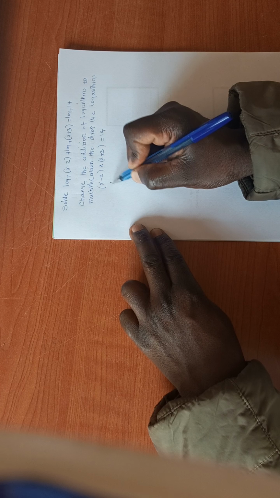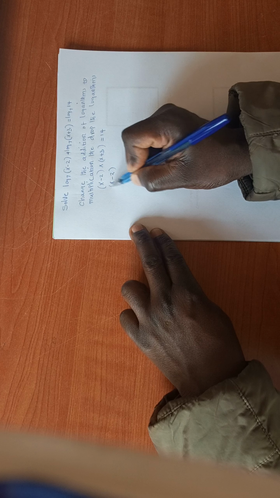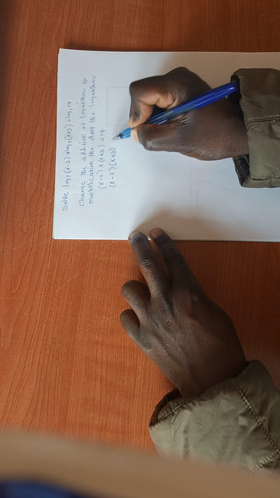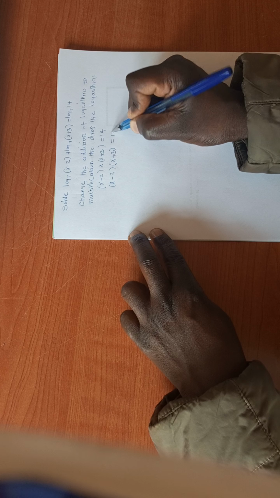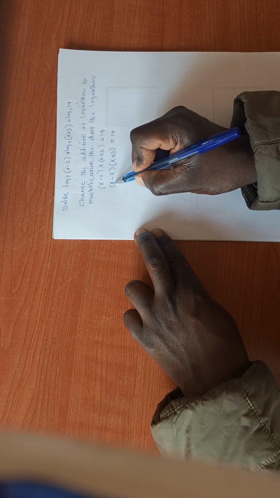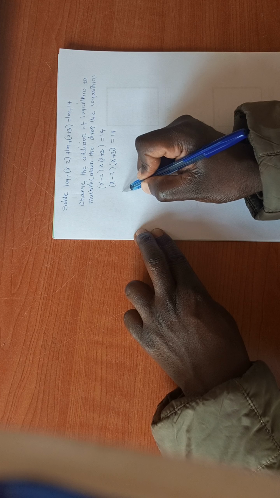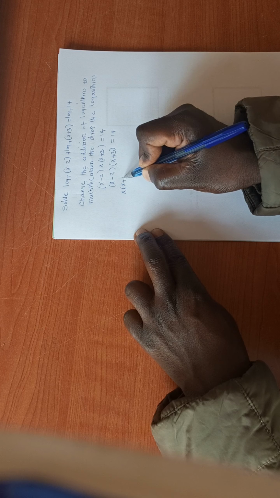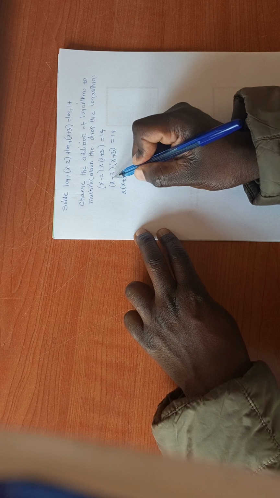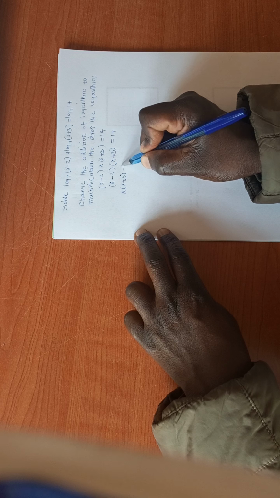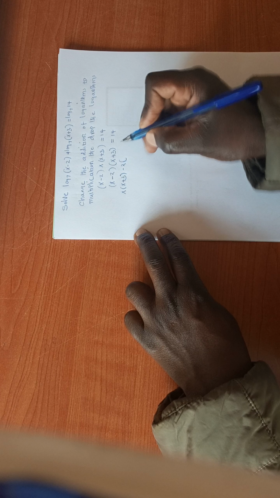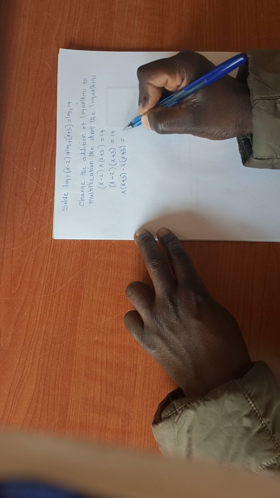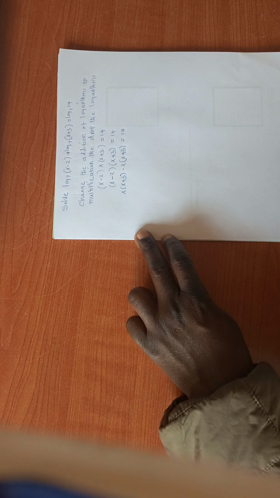From here we can have x minus 2 times x plus 3, which is equal to 14. We can have this as x into x plus 3, then minus 2 into x plus 3, is equal to 14.